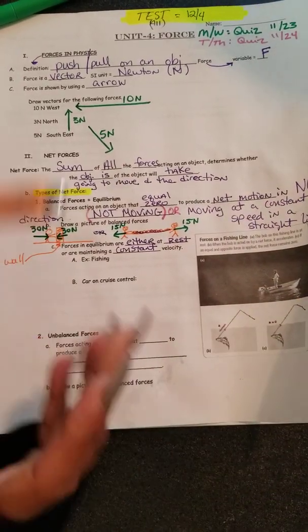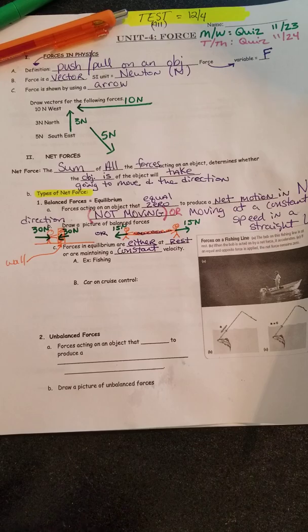We're going to pause here. I know that's a quick pause location, but I've got to pause and I will come back.